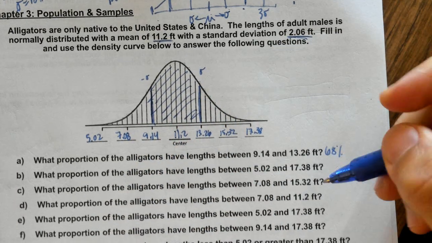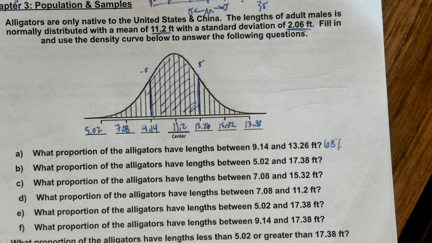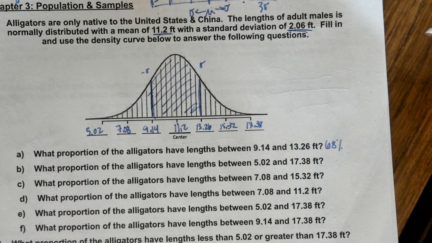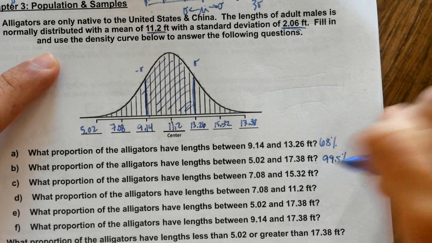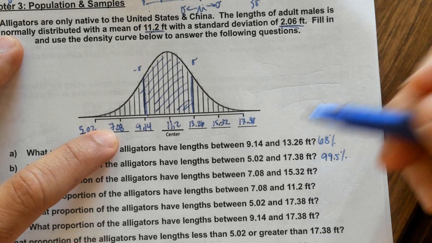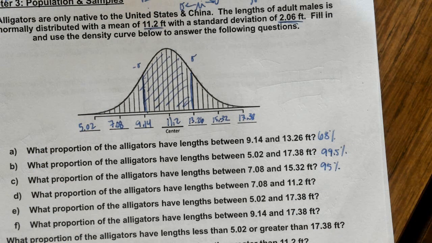And you can go through that list, right? How many are between 5.02 and 17.38? That's your 3 standard deviations. That's your 99.5%, right? Between 7.08 and 15.32, that's 2 standard deviations. That's your 95. And then you have stuff in between that you can also calculate.